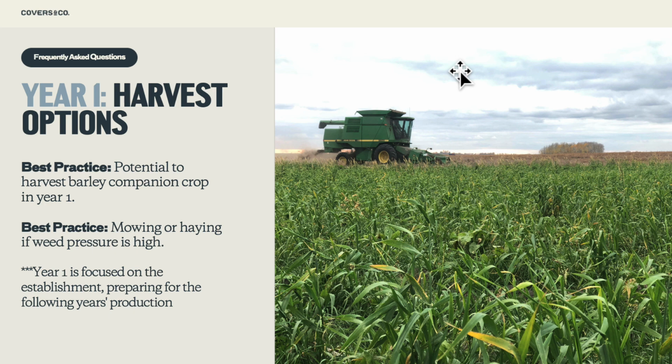Barley's been used quite heavily across Western Canada in the salinity areas. It does work well out of the annual crops, obviously pulling the fertility out of it and just allowing it to do its thing in that zone. So definitely some options to utilize that companion crop in year one.